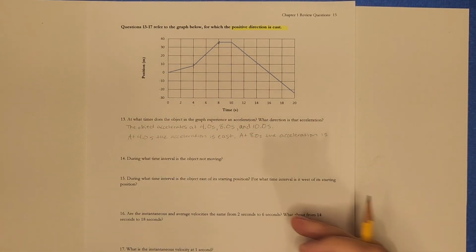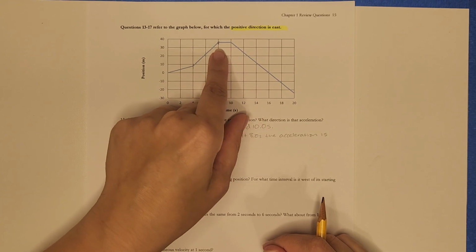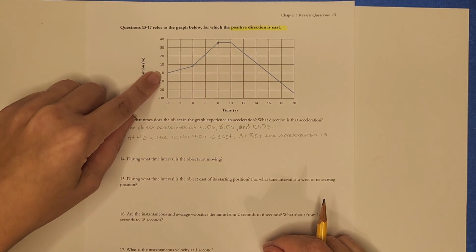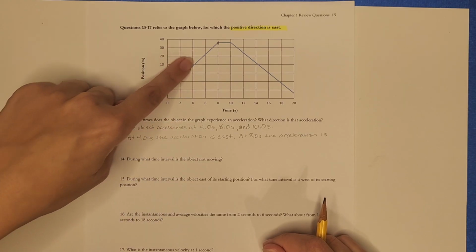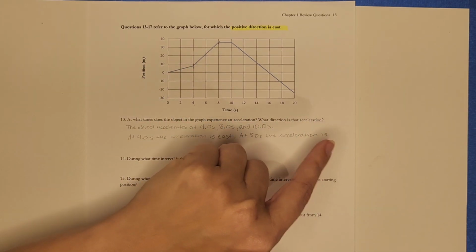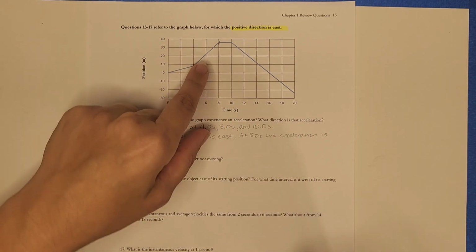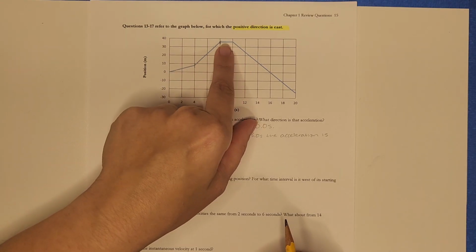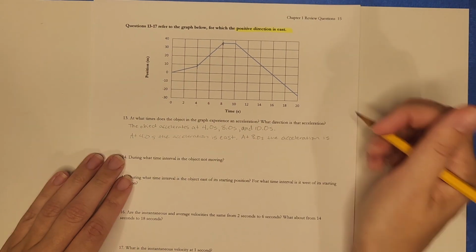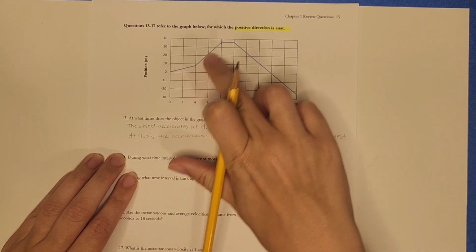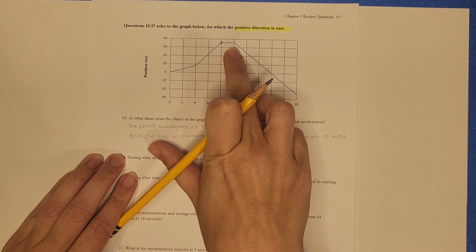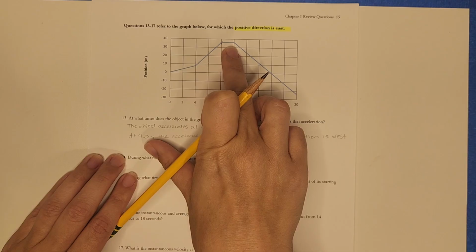Now, how we know that is if the velocity increases, then your acceleration is going the same direction as what the velocity is going. If the velocity decreases, your acceleration is going the opposite direction. And so this velocity, the slope is higher here than here. And so here the slope is 0.